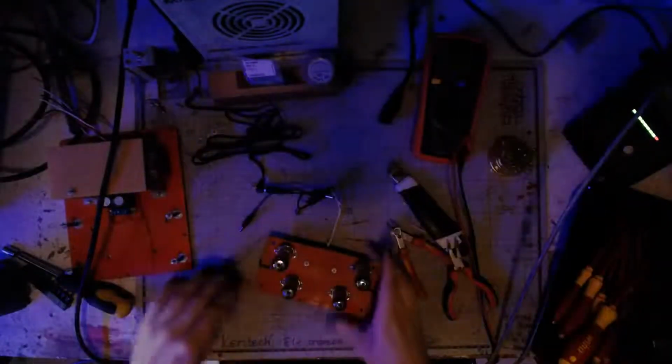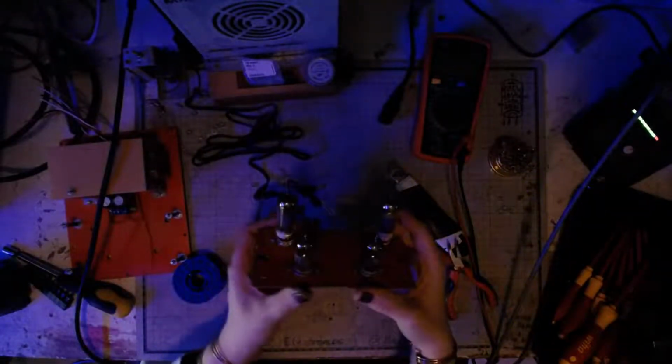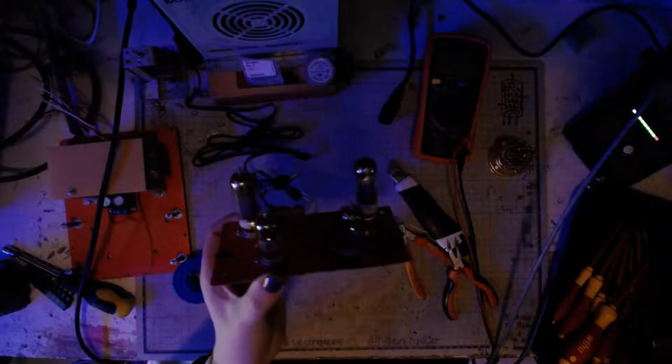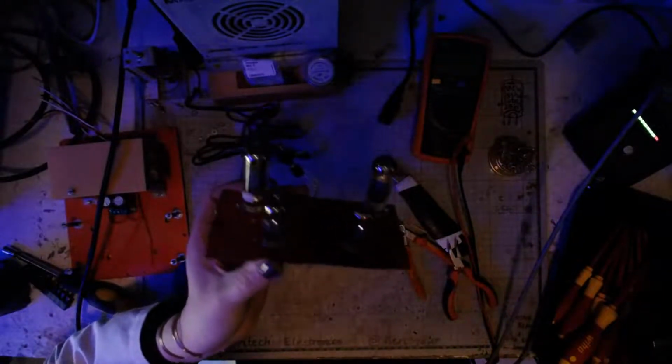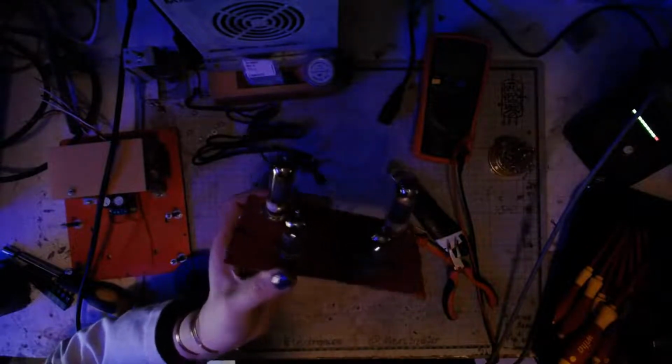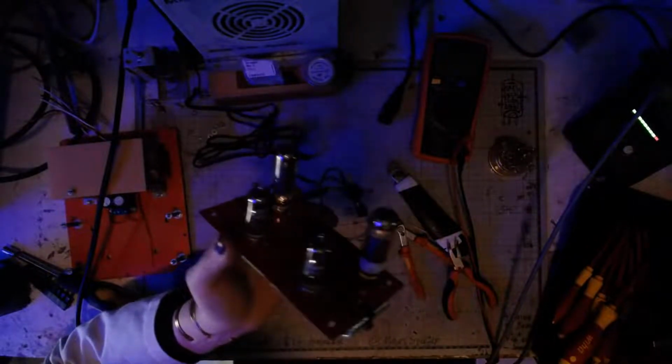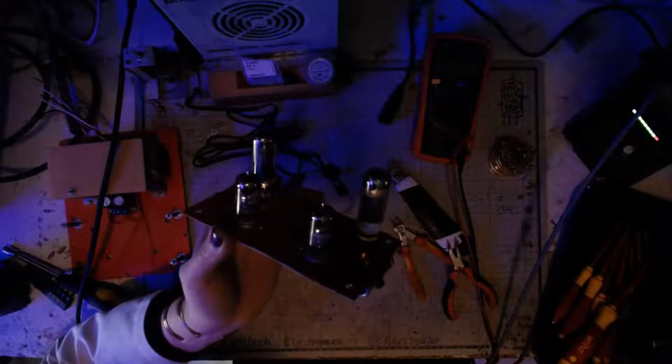And the tubes are lighting up. Yeah, messing with electronics. I'm building a very simple one.